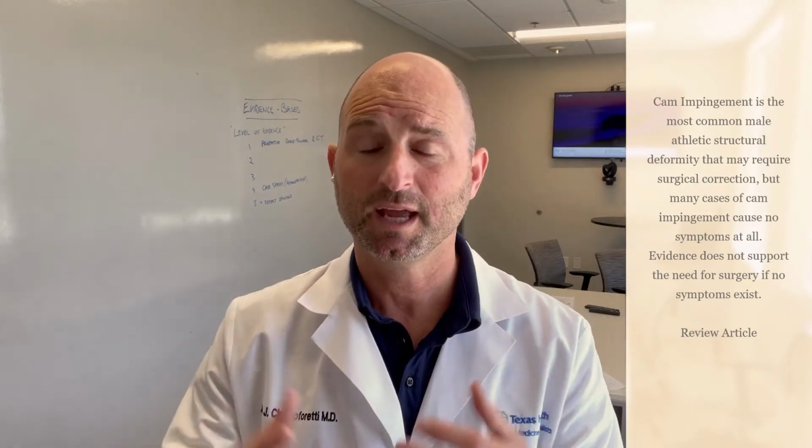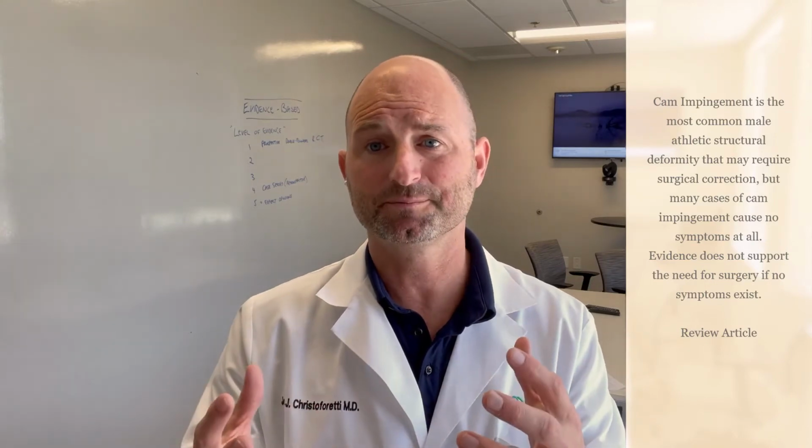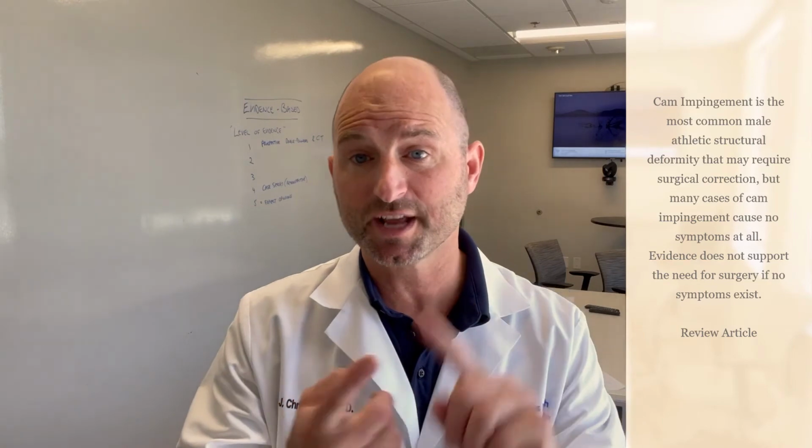where does it come from? And as a trainer, you're often going to be asked by parents, if they've gone to see the doctor and been told they have impingement, hey, well, how did they get it? And what we want to be able to do after we read this article is examine the genetic factors that are attributed to the development of the cam. Got to examine those and know those.